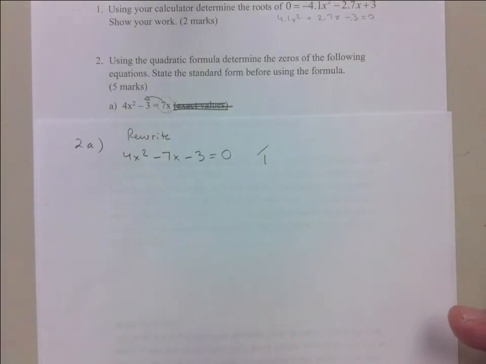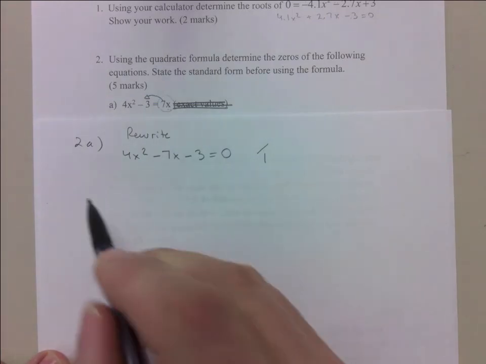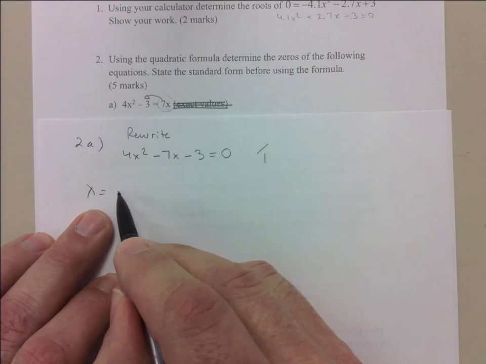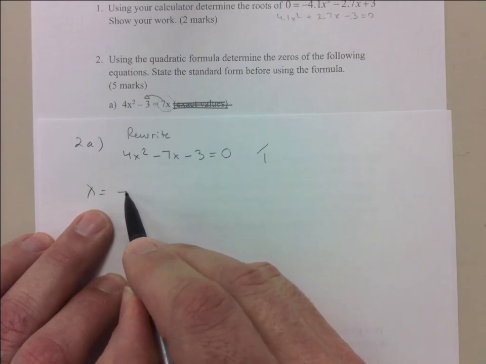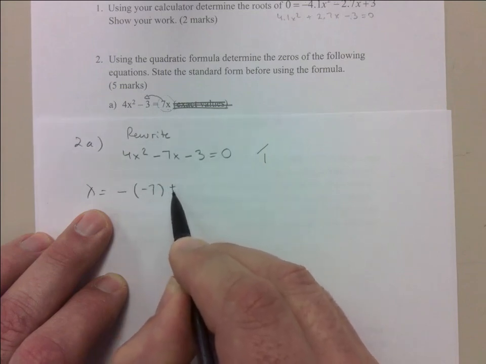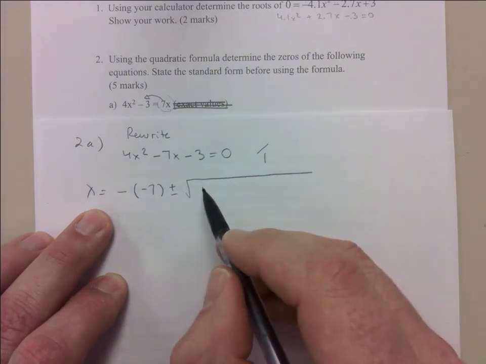Just rewriting it, okay? You don't need to write down the ABCs. I would be fine without you doing that. So now I'm going to substitute using my formula. Negative b plus or minus the square root, make it long, right?